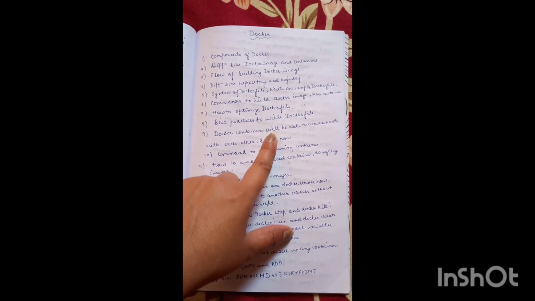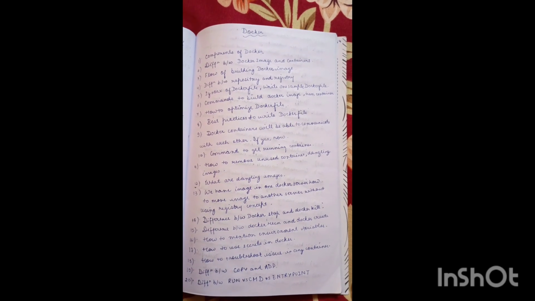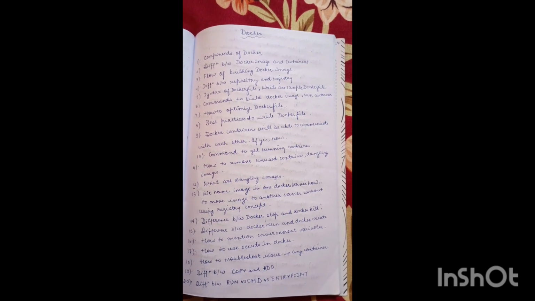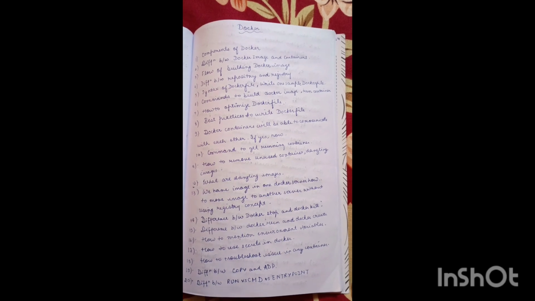Now, best practices to write Dockerfile, or what are the best practices in Docker? So always use Alpine or official images. Also, we can export Docker content trust, and all these things you can write.